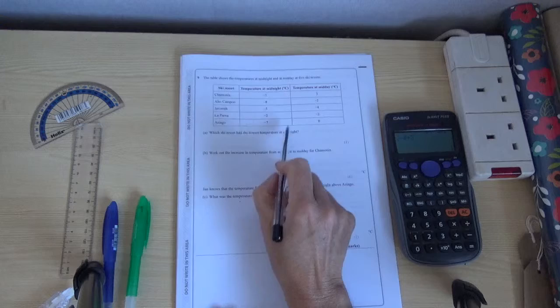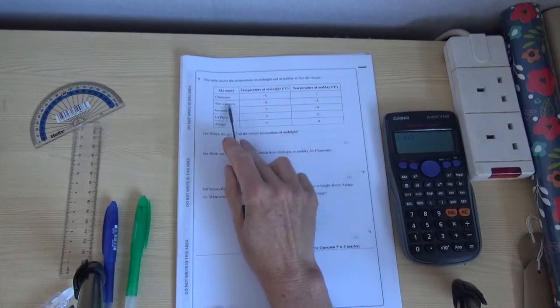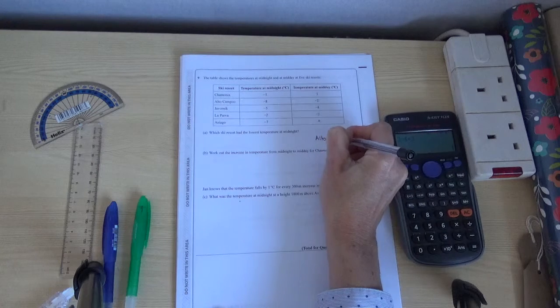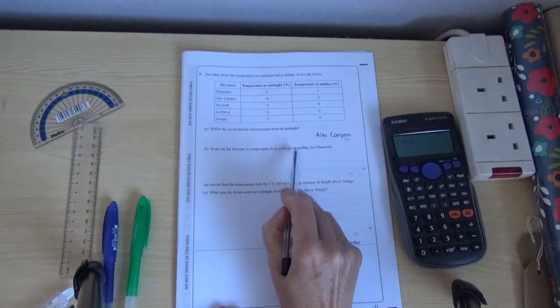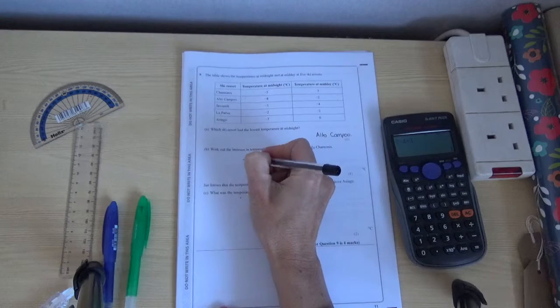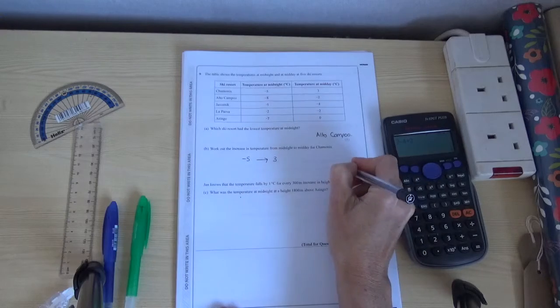Lowest temperature at midnight, so midnight I'm only looking at this one, lowest is the most negative, so Alto Campo. Increase from midnight to midday at Chamonix, so to go from -5 up to 3 is 8.